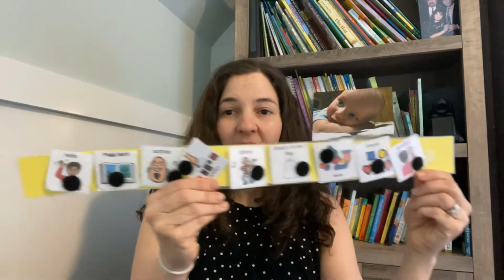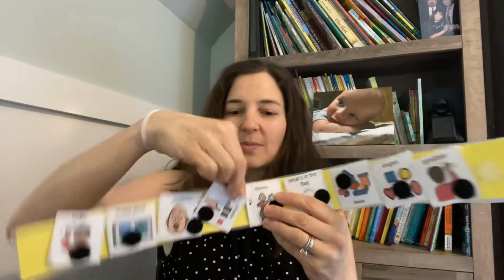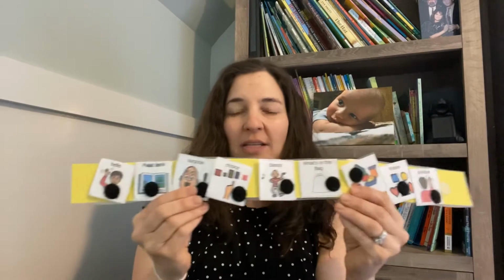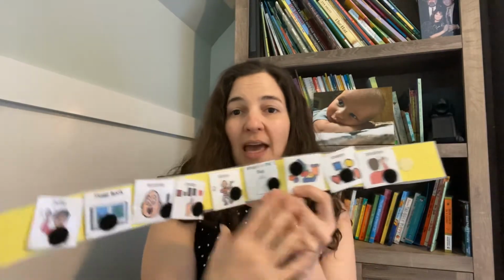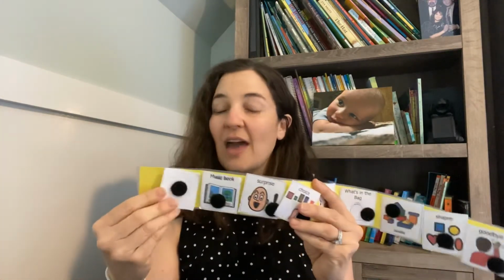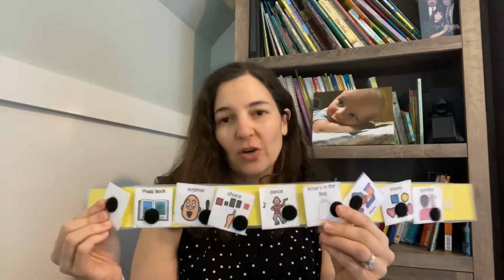It has all the activities that I use. This one's upside down. It has all the activities that I use during a session with a child. And then what we do is we review what we're going to do for the day or for the hour. And then as we do each activity, we turn the picture over. So after we say hello to each other, we'll say hello is finished. And either I'll turn it over or the child will turn it over. The goal is for the child to turn it over.